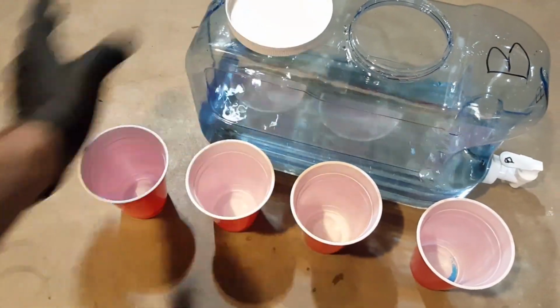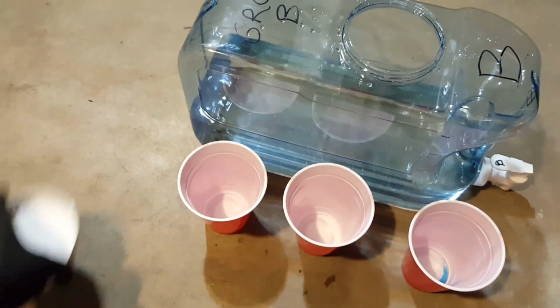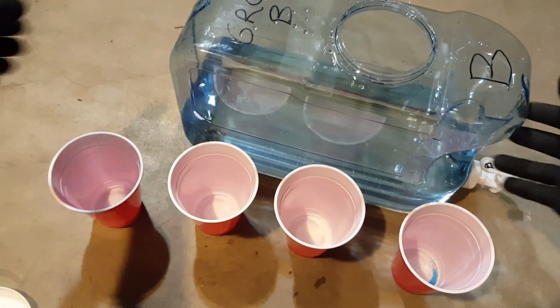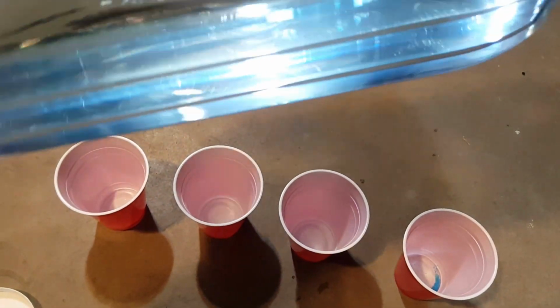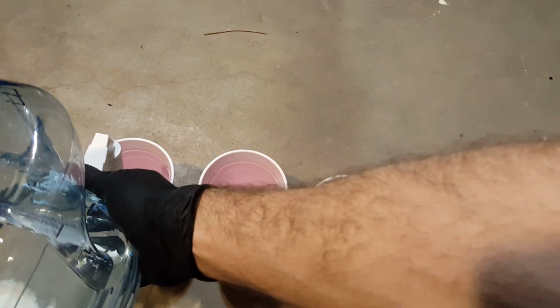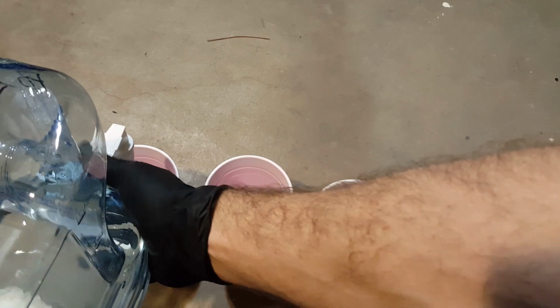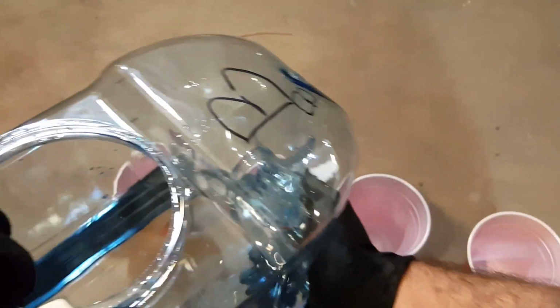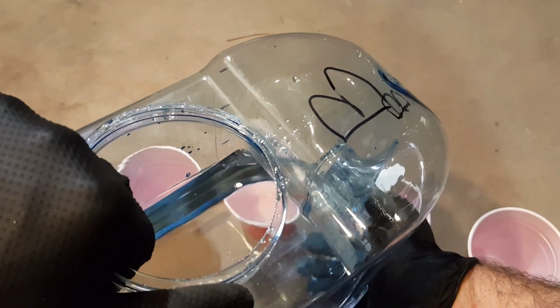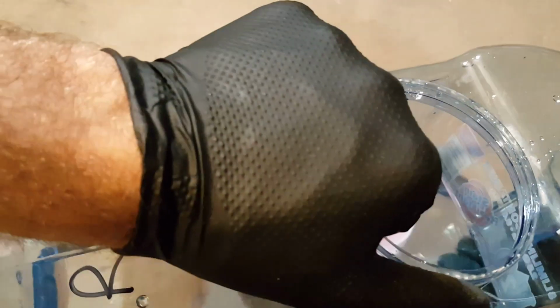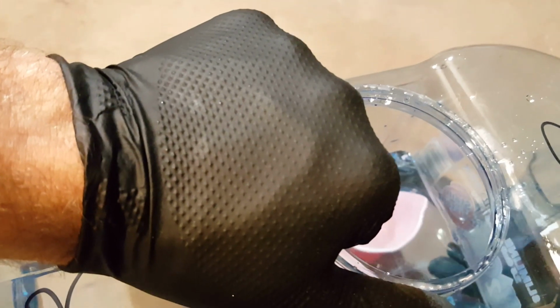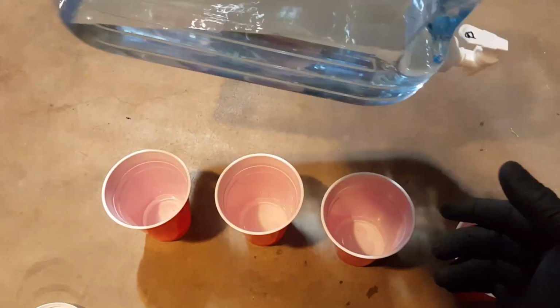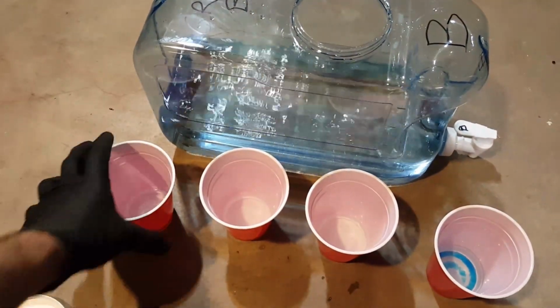Alright, y'all, we're back. I think I'm going to add these straight to our bin. Actually, what I'll do, in order to get these things going, I'll add just a little bit of water to each. That way it's got something to dissolve in, and then I'll be able to pour them in here a little easier. Hopefully, anyways. That's my goal.